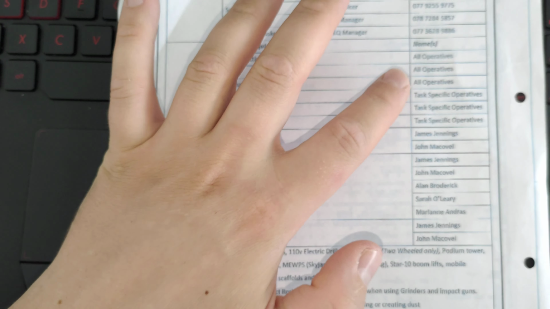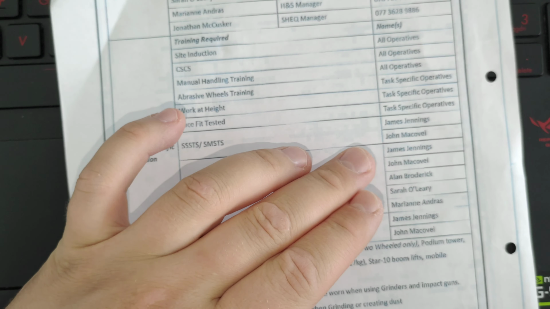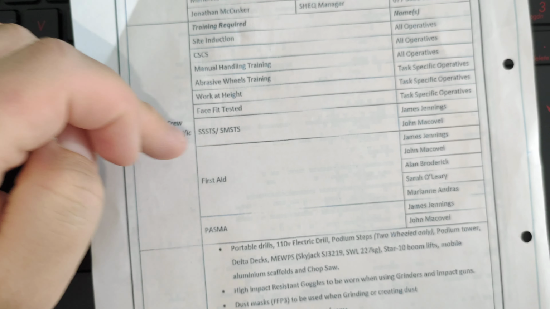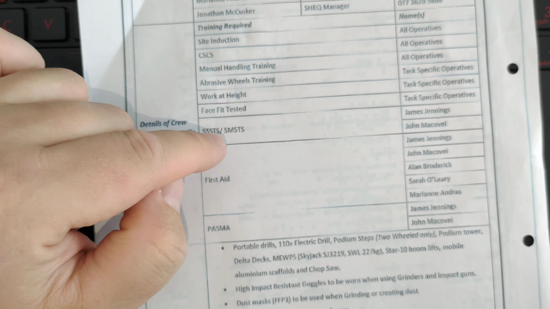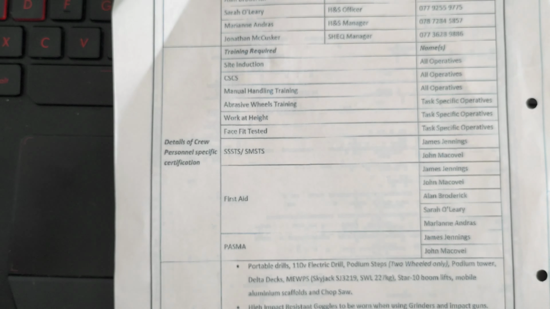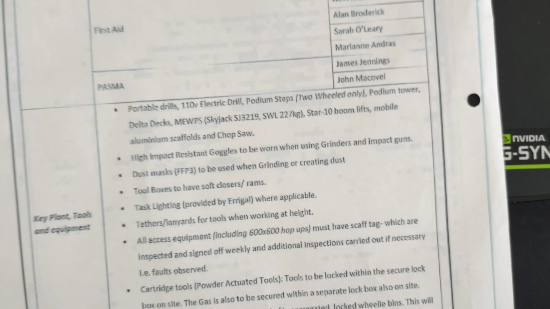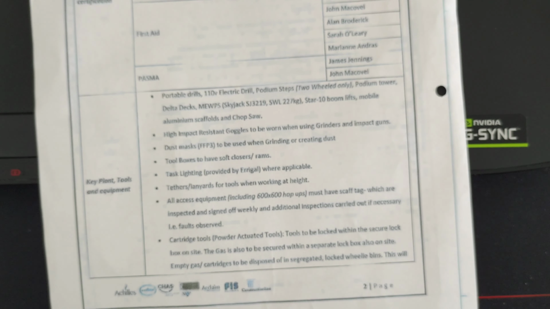So here we have the names of people and what they hold. For example, one of our bosses does have some triple STS and some STS qualification. Actually, I do hold first aid myself as well, but it just states the additional info in the method statement.